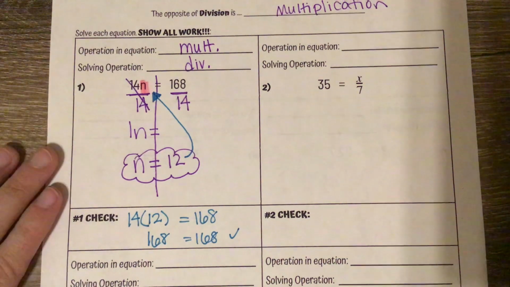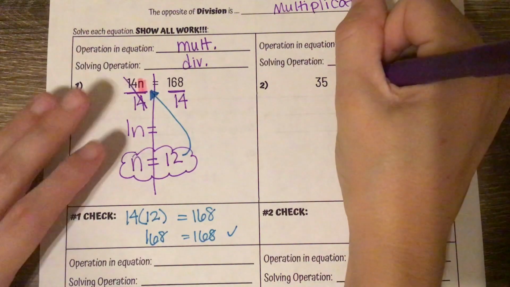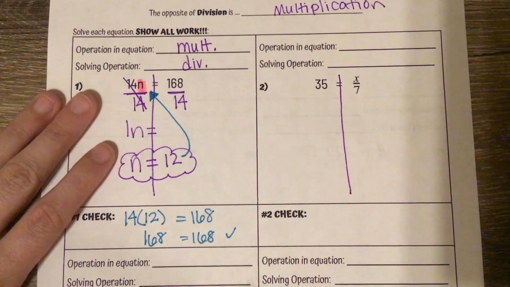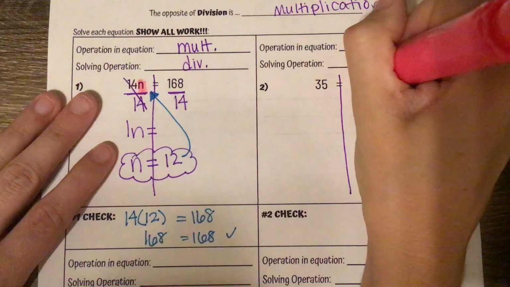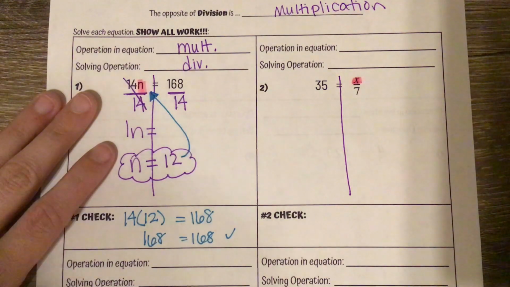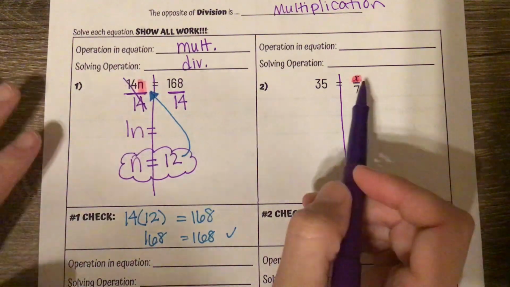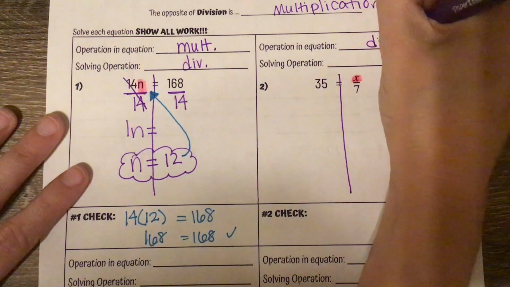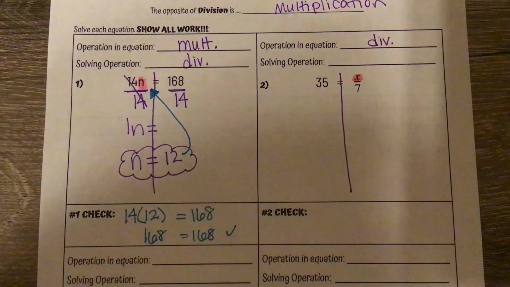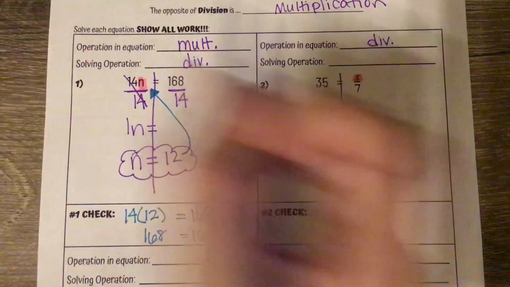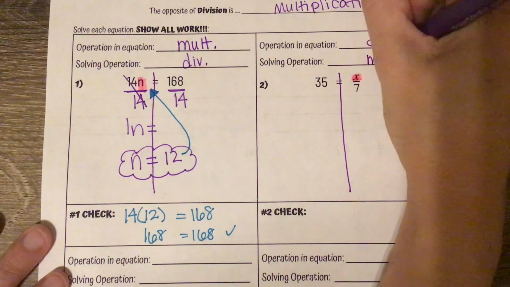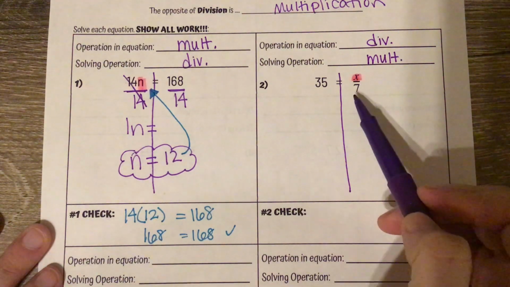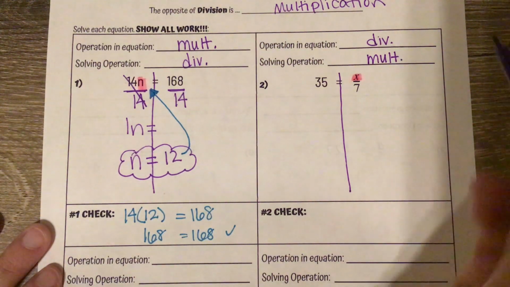All right, number 2. I'm going to draw my line down the equal sign. I'm going to highlight my variable. So my variable is on the right side of the equation. We have this fraction bar here, which tells us there's division in the problem. The variable is being divided. So the opposite is going to be to multiply both sides. Well, our variable is being divided by 7, so the opposite is to multiply by 7.